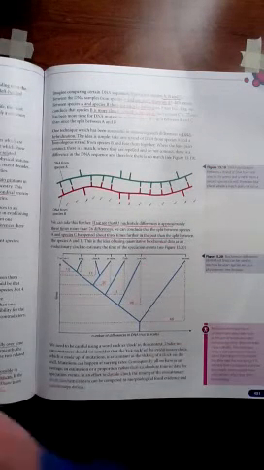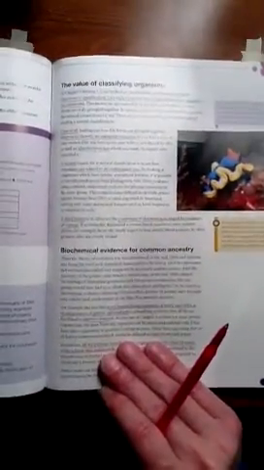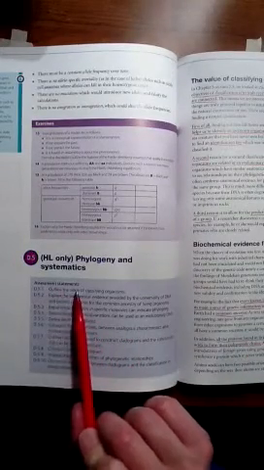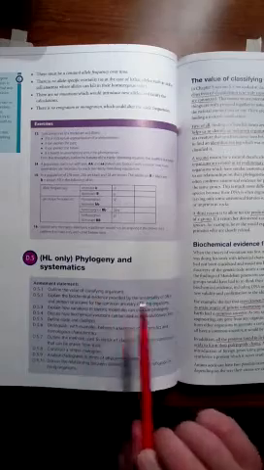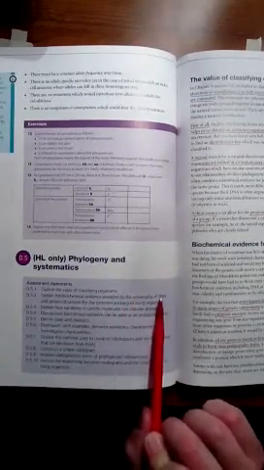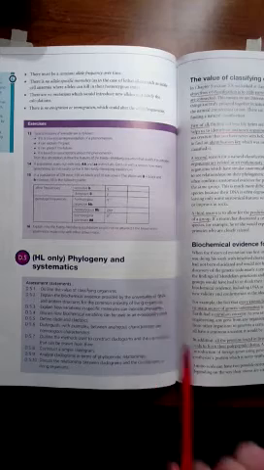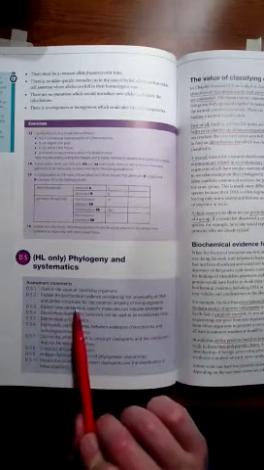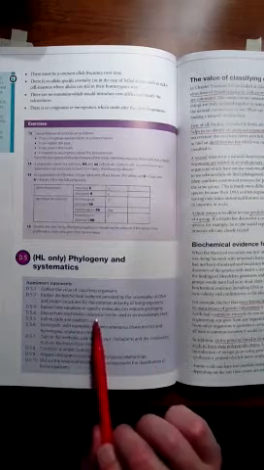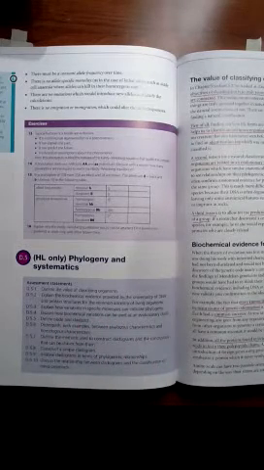So we just talked about the first four assessment statements. Explaining the value of classifying organisms: we gave 4 values of that. Explaining the biochemical evidence provided by universality of DNA: we gave 5 of that. We talked about how the variations can be used for phylogeny, and we also discussed how the variations can be used as an evolutionary clock.